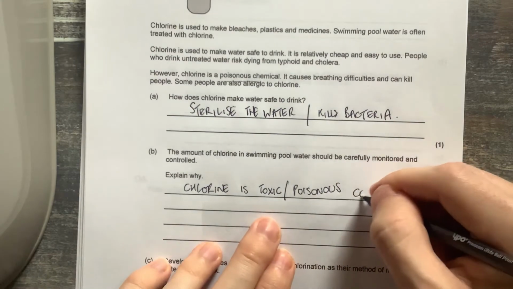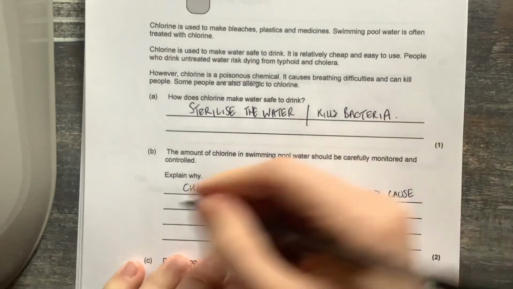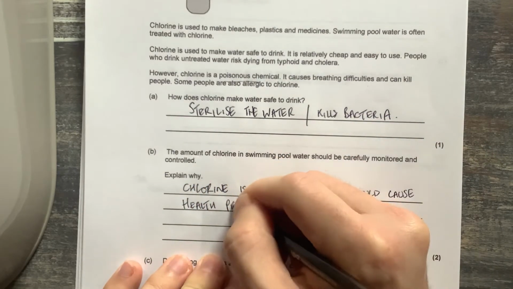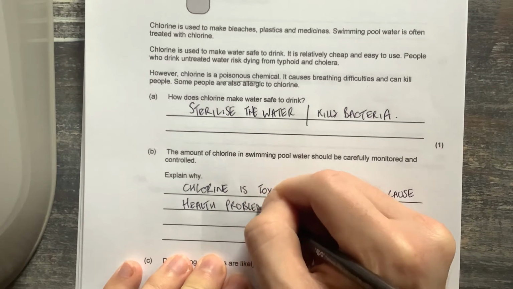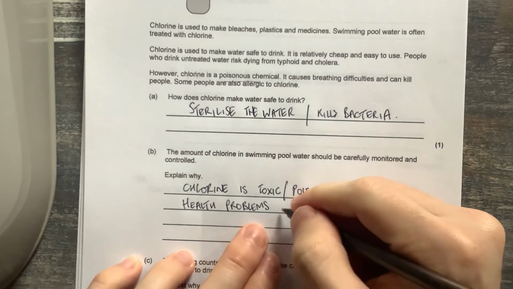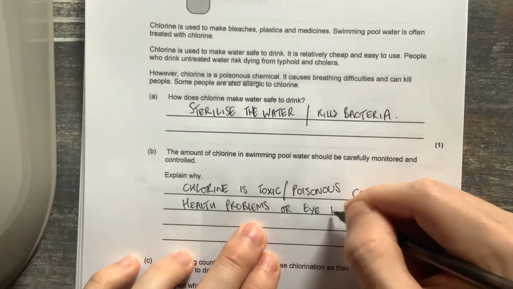It could cause health problems or illness, or even eye irritations.